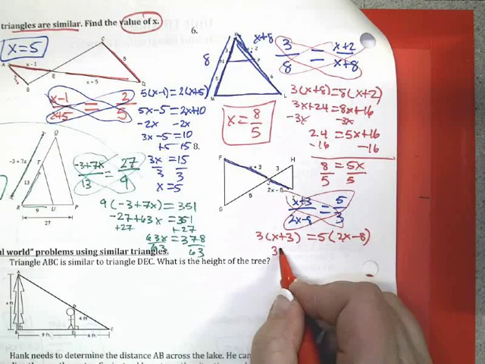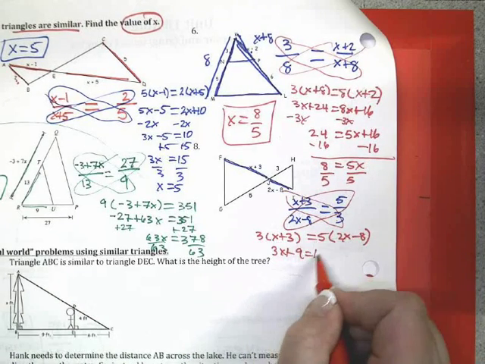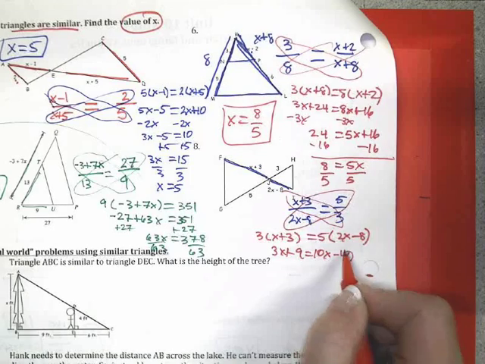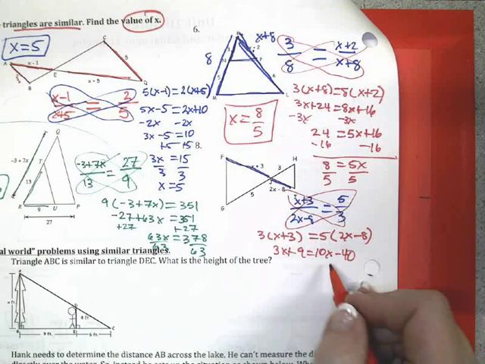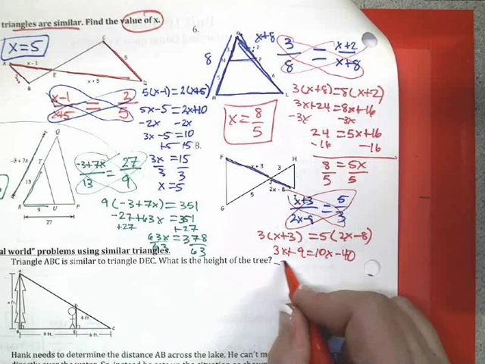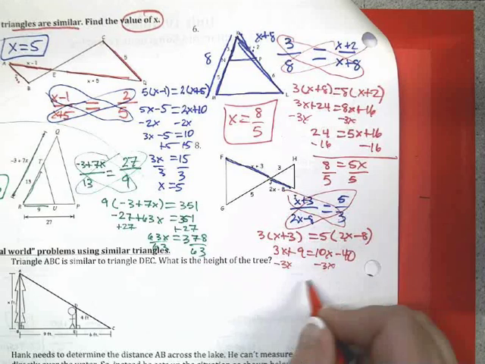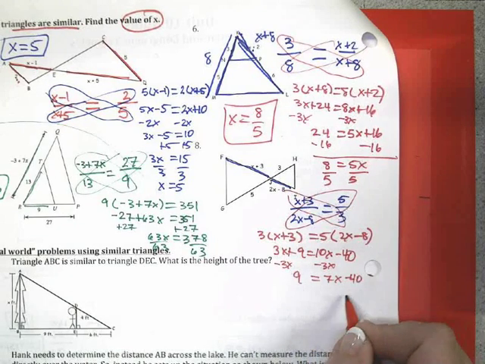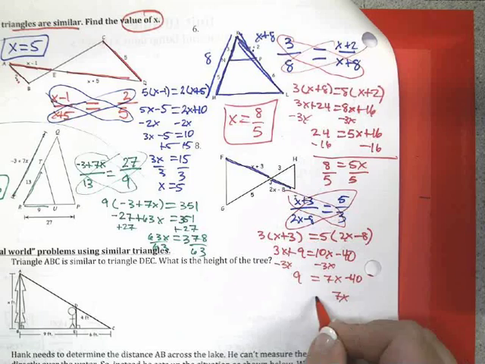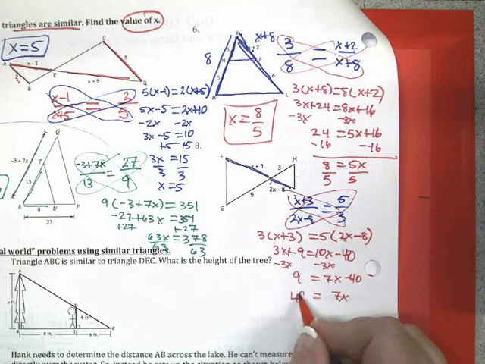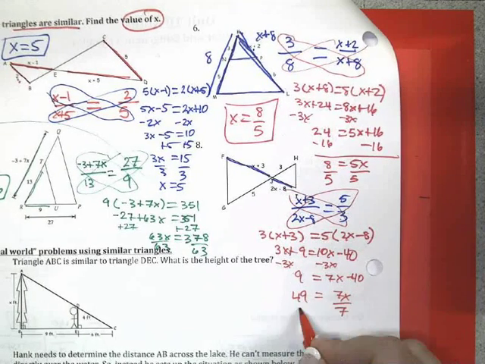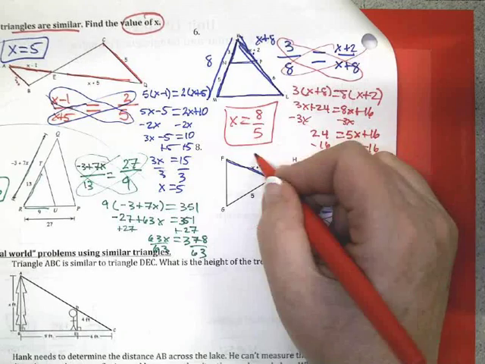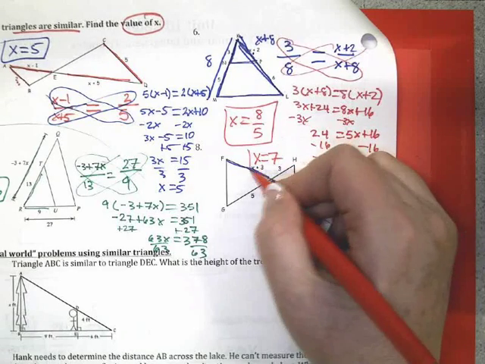So we have 3x plus 9 equals 10x subtract 40. Okay, continuing to solve, I'm going to subtract 3x from both sides and add 40 to both sides. And then my last step, I will divide by 7. So I'm getting that x is equal to 7.